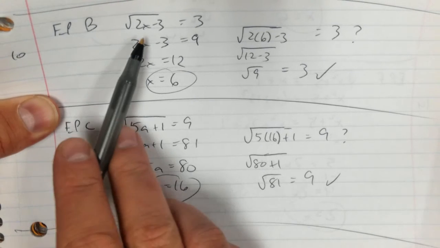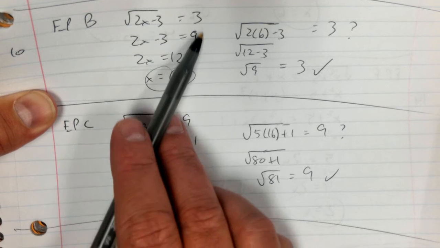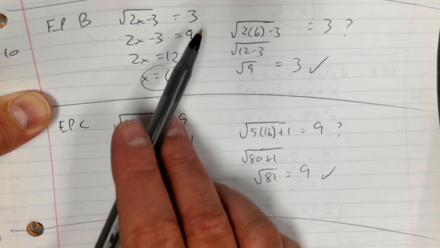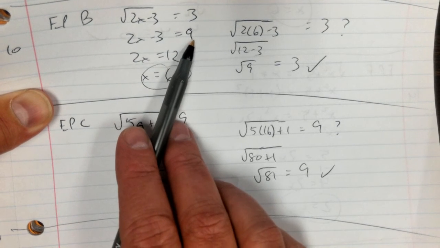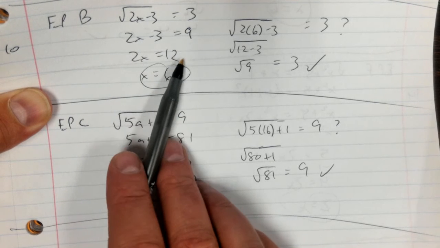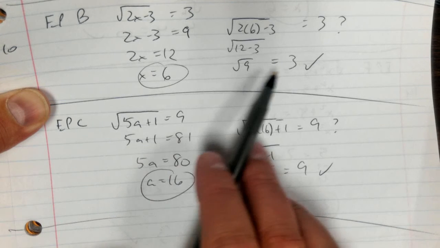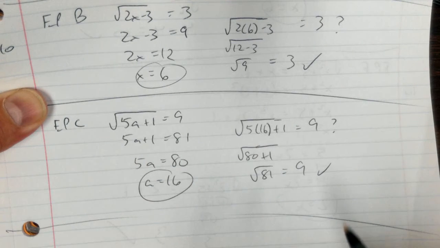On the next one, square root of 2x minus 3 equal 3, square both to get 9. Remember 3 squared is 9, it's not 6. Then you want to add 3 to both sides to get 12. 12 divided by 2 is 6. And then do your check, and it should work out.